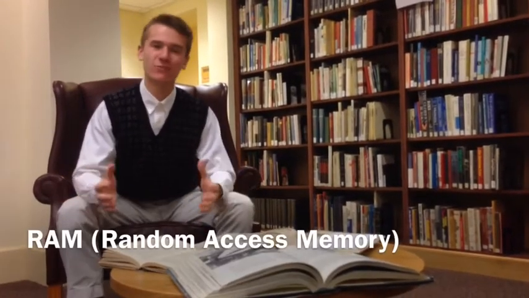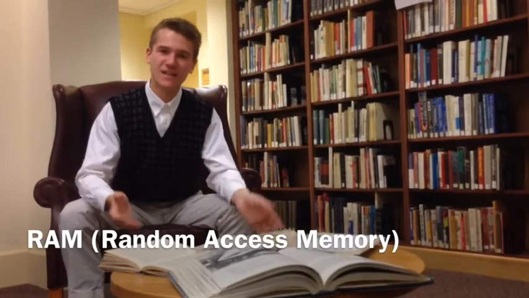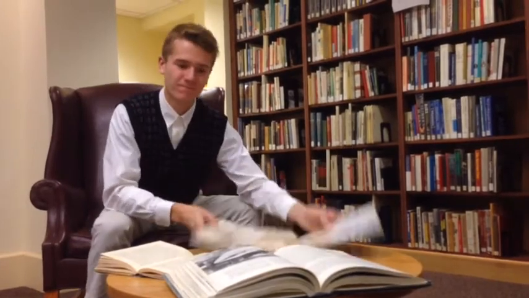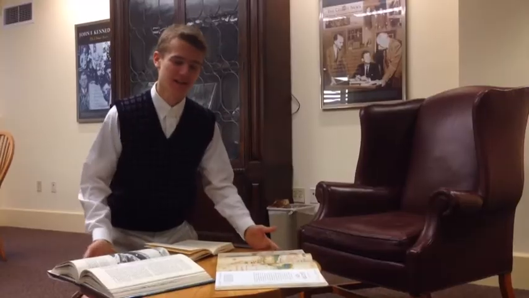Andrea was talking about information when it was able to be accessed, such as when a student takes a book off the shelf and opens it. RAM, or random access memory, works a lot in the same way. RAM is the temporary state of information in a computer. So a computer will take a book off the shelf, put it on the table, open it up, and be able to access it in any order it wants. That's why it's random. But here's the catch.